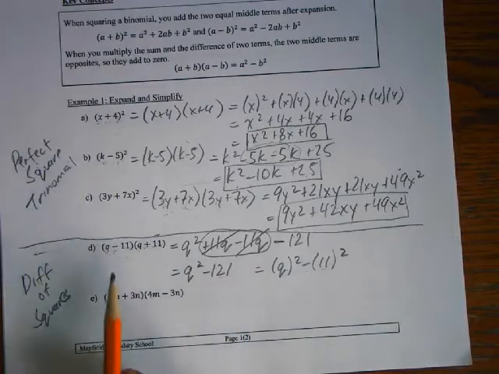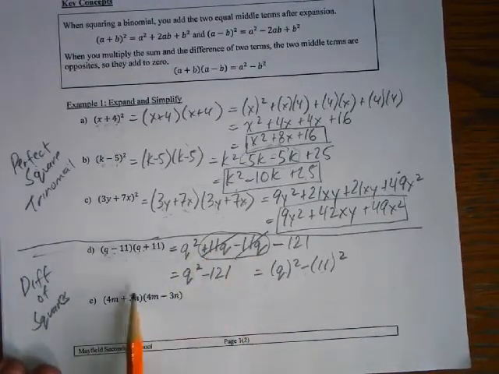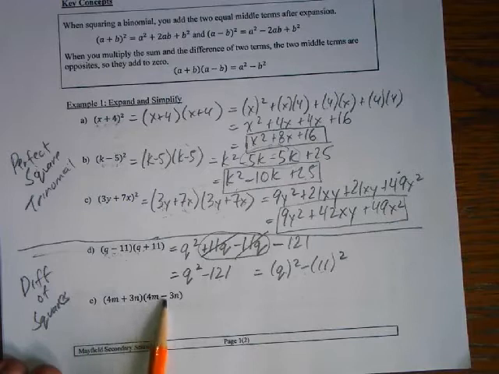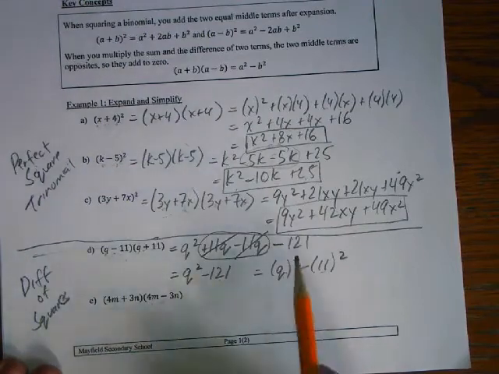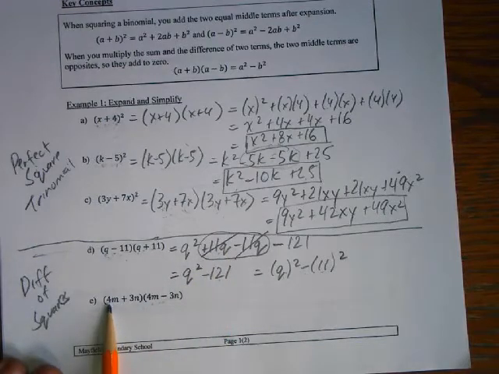So if you see that ahead of time, you can actually take a shortcut. Looking at this one here, you can see it's a difference of squares because 4m, 4m, 3n, 3n, plus and a minus. So instead of doing FOIL, you just do FL. You do the first two and the last two because the outside and inside always will cancel.